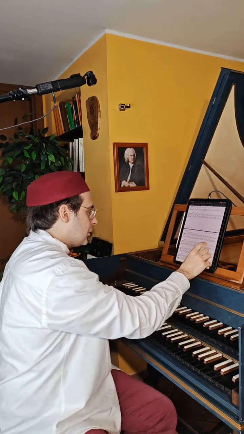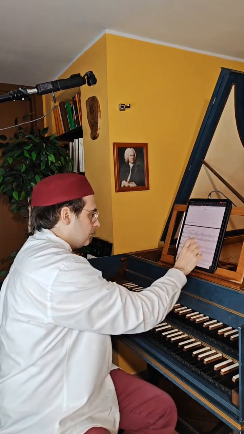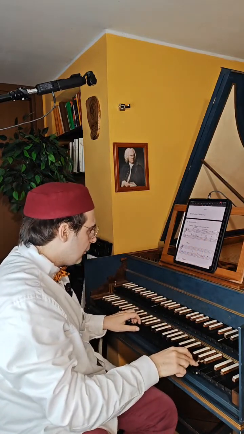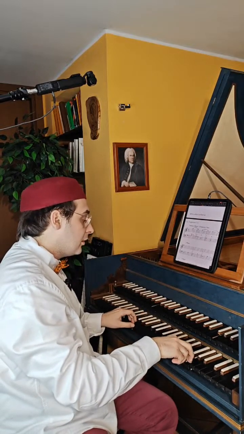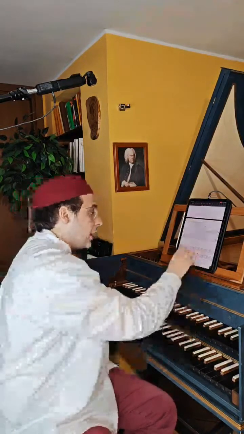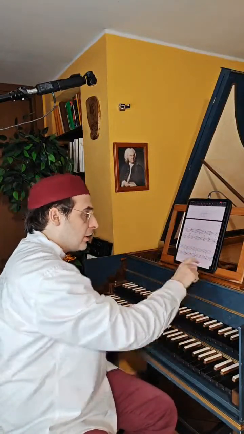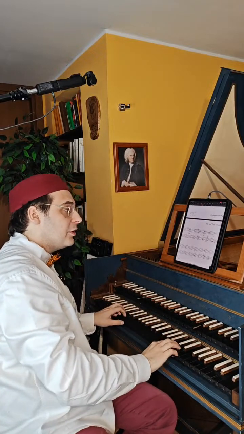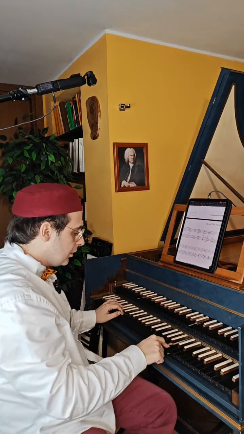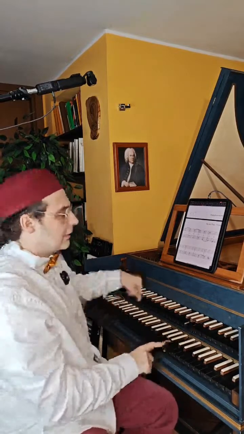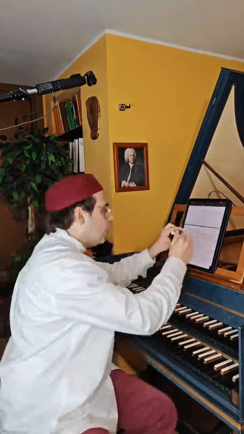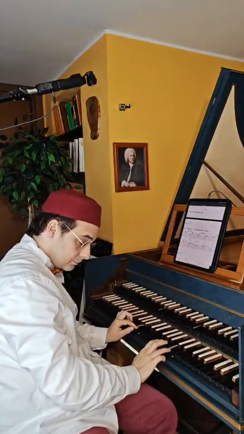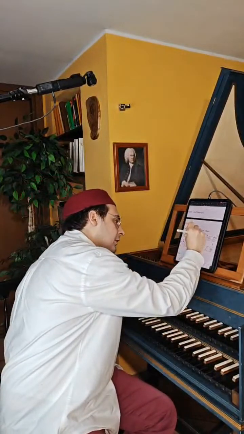Now let's play the entire section. 7, and then let's add the movement in our right hand. Up a third.